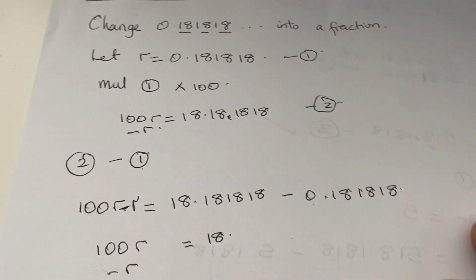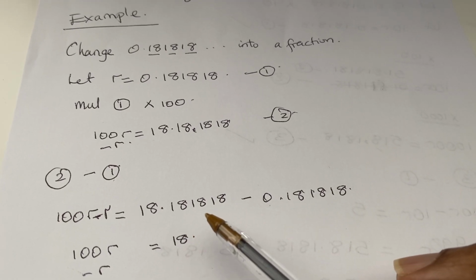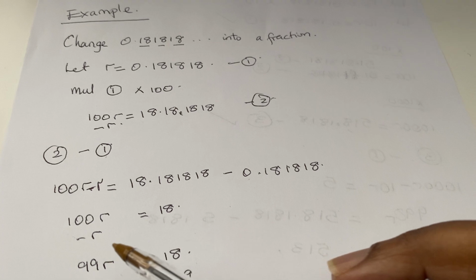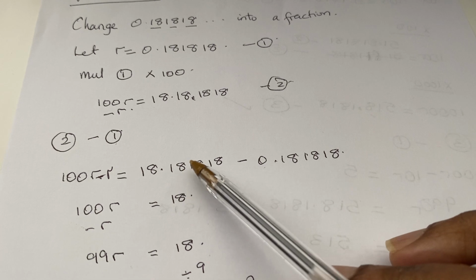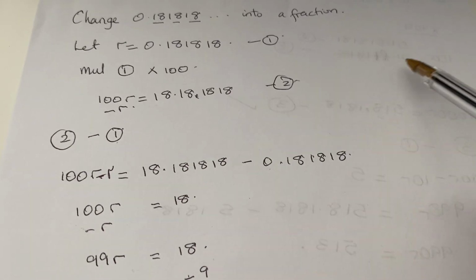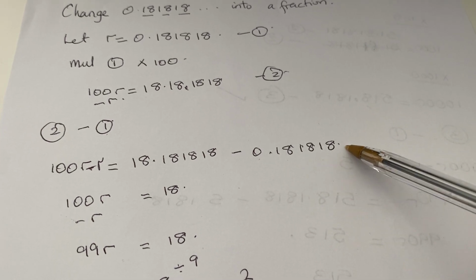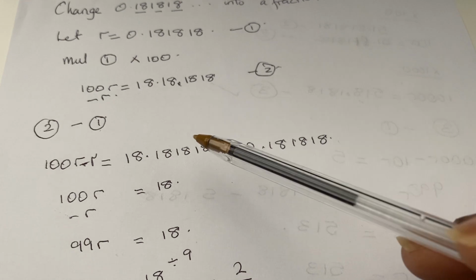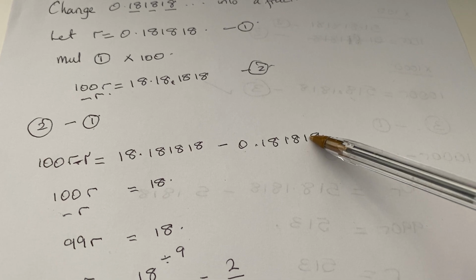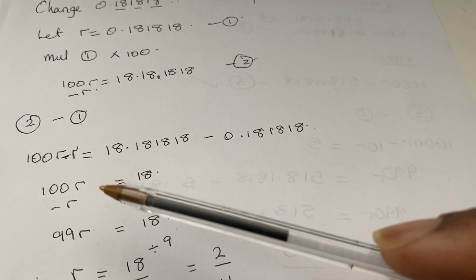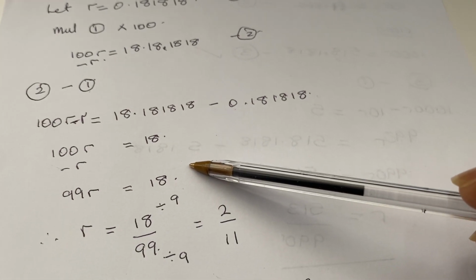Okay, 100R minus R, okay, which will give me 99R, and then I have 18.181818 minus 0.1818. Okay, the trick is I want to get rid of the recurring part of the fraction. Okay, so now I have 99R equals 18.